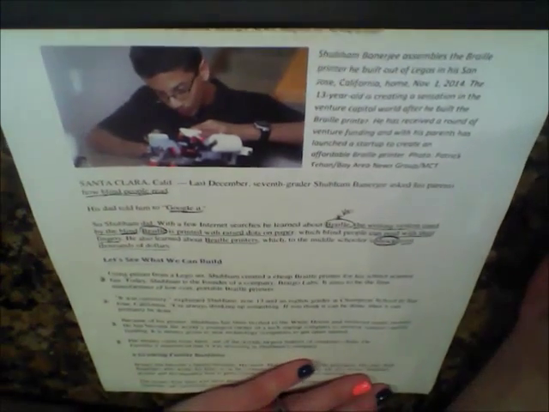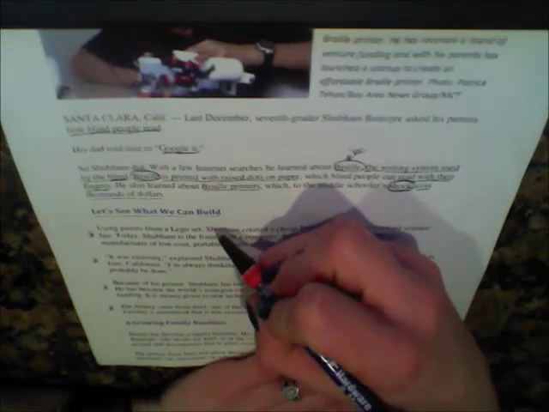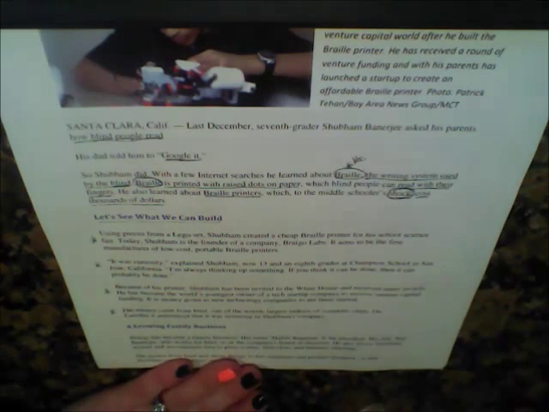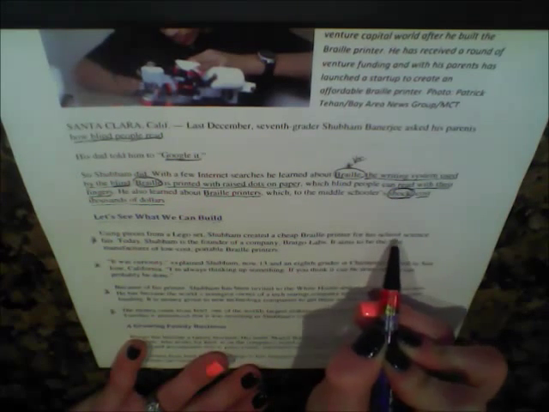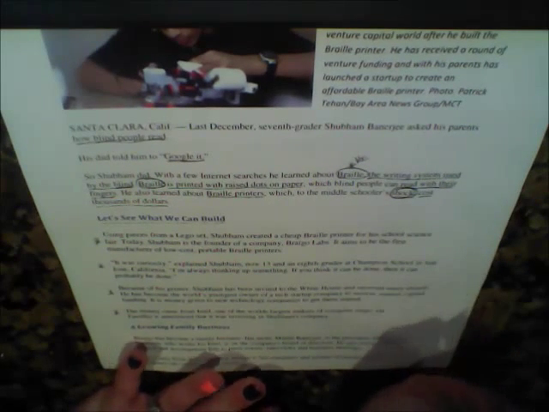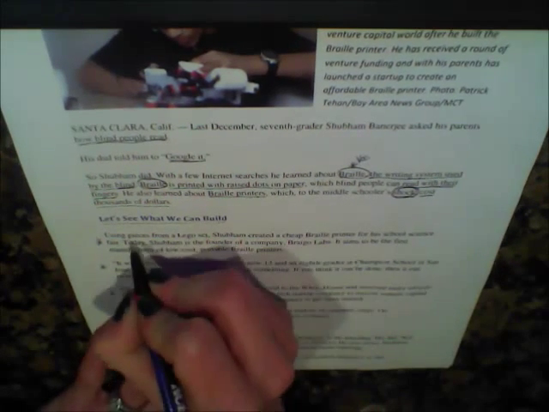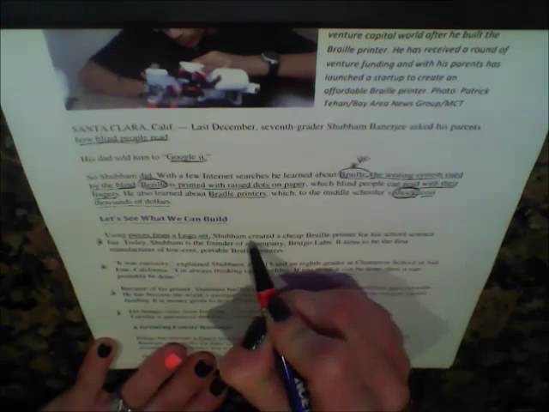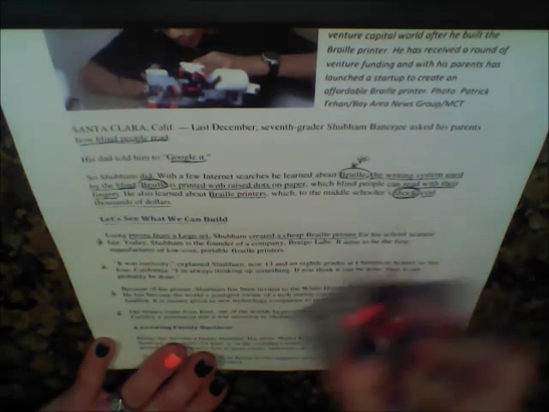All right, guys, so the next section is the let's see what we can build. So I'm going to start there and see if you got the same answers that I did, or same important pieces. So using pieces from a Lego set, Shabaham created a cheap Braille printer for his school science fair. Now I know normally we might underline that whole sentence, but I'm going to try and find just the important pieces. So he used pieces from a Lego set to create a cheap Braille printer. Now I know he created it for a science fair project, but not so much the important information that I need.